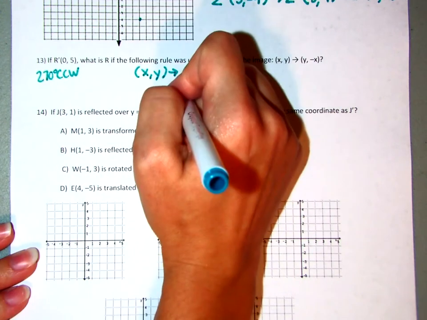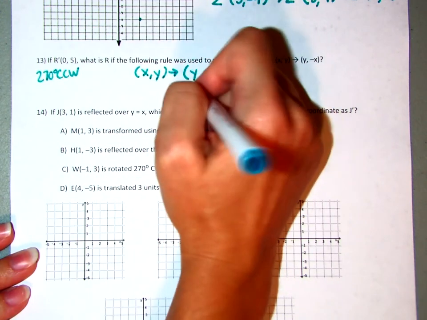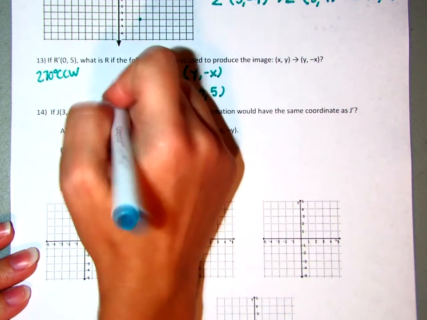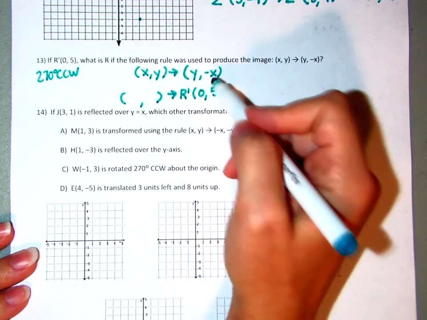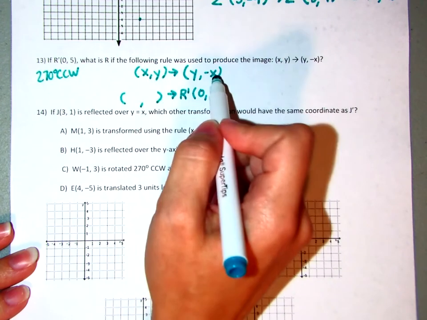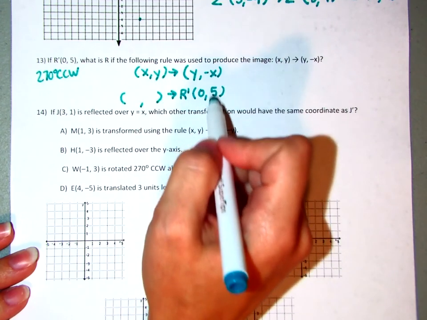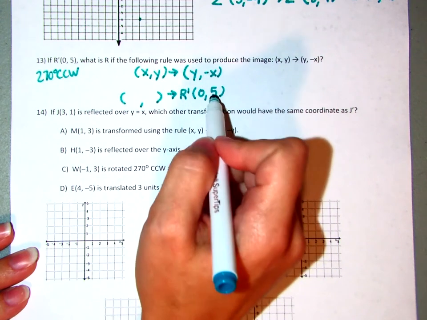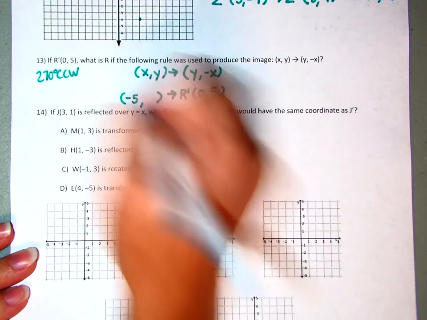And so we're looking right now at an R prime that is at (0, 5). We've got to go backwards. So what we initially did to our x was we found the opposite and then we put it in this position. So this is supposed to be my x, but we also found the opposite of it, so we need to put it back. So we're doing the opposite of this 5, which is -5.